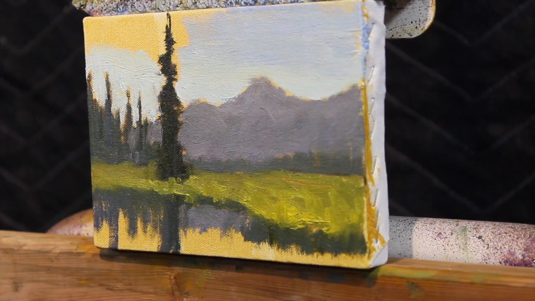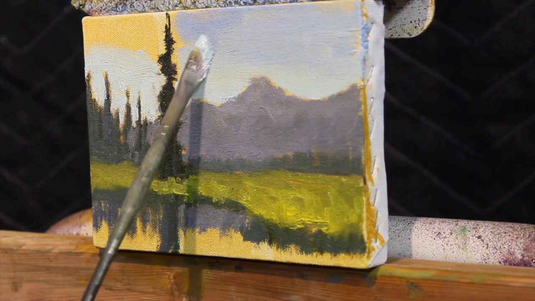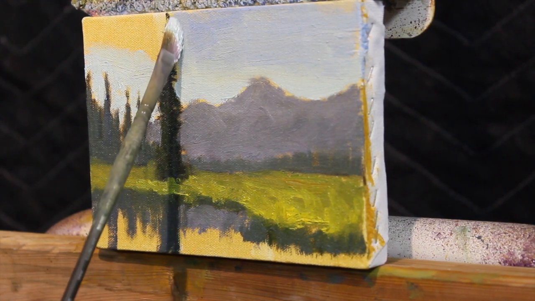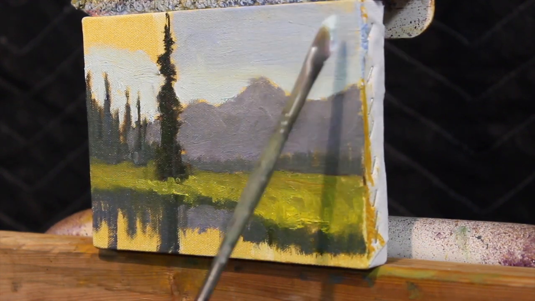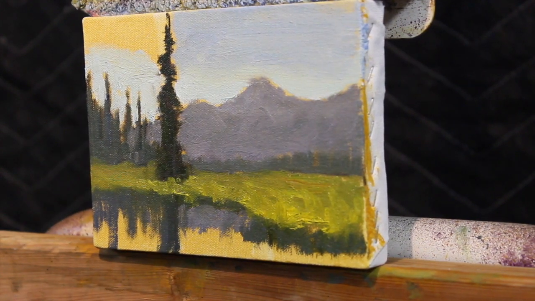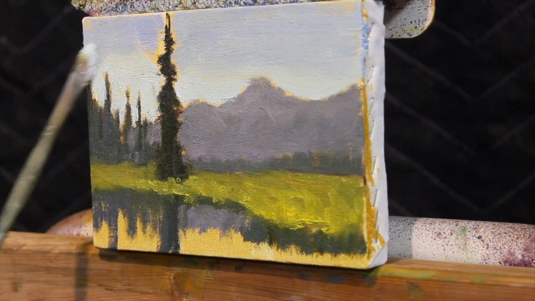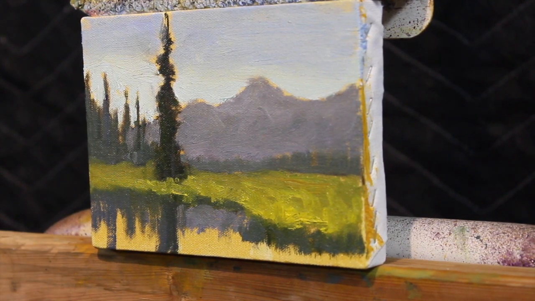You know, start down in here. You don't want any hard edges in your sky. And see down here, I have to do the same thing. I could just get barely right up next to that tree. And then I'll do this side. And so you're starting to be able to see.